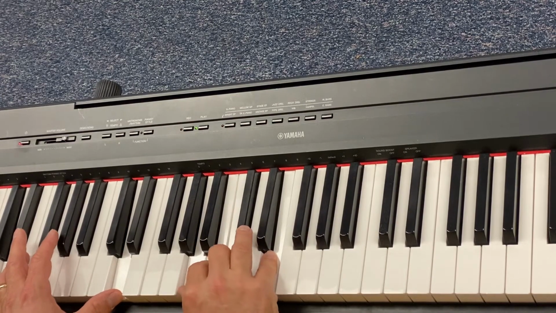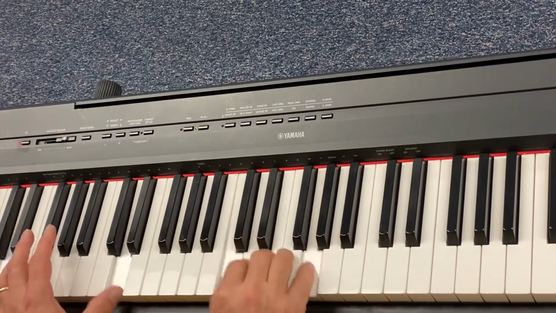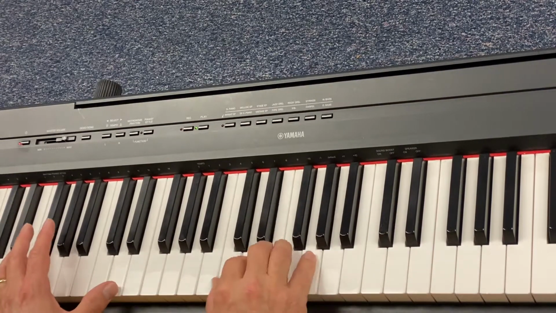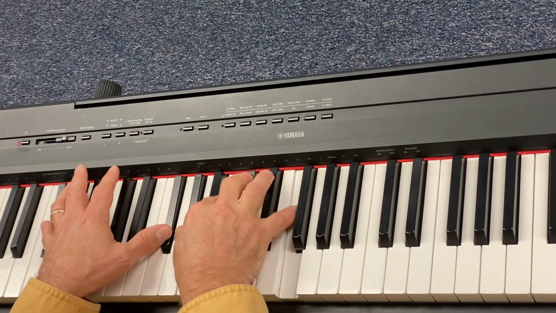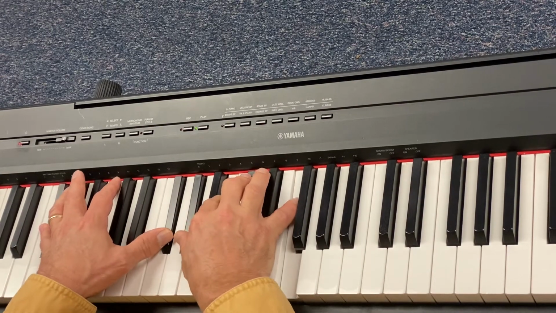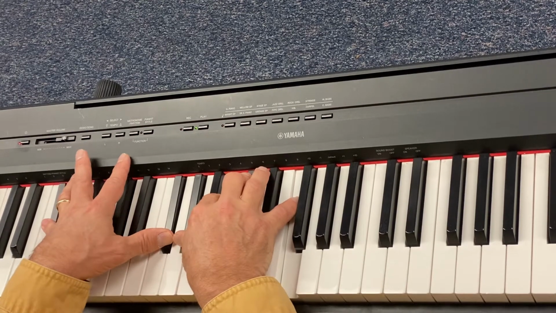It won't work unless I take my time. I'm going to do that again. Sweet. That was D Dorian to F sharp Lydian.